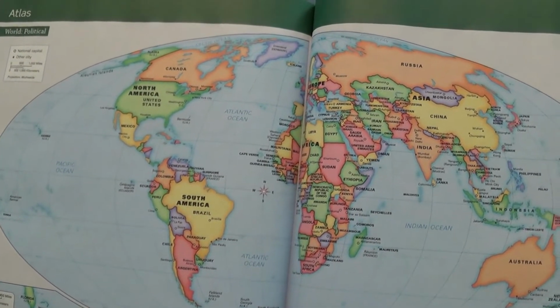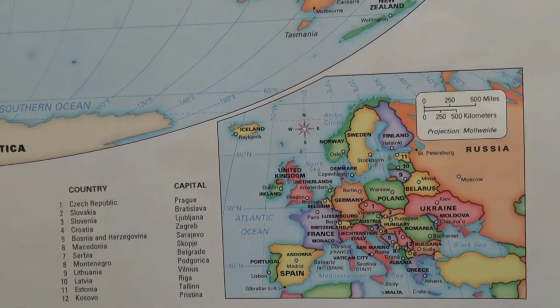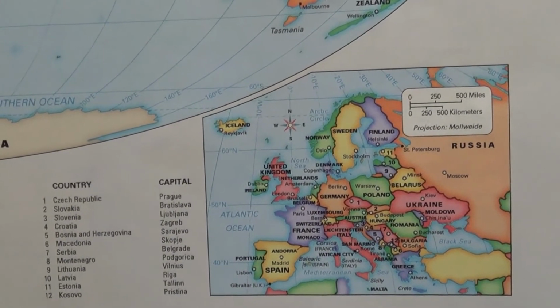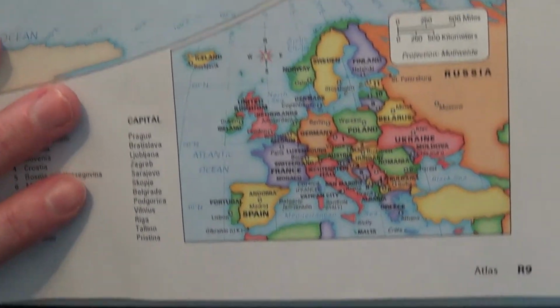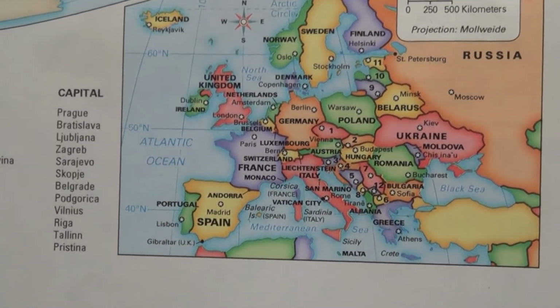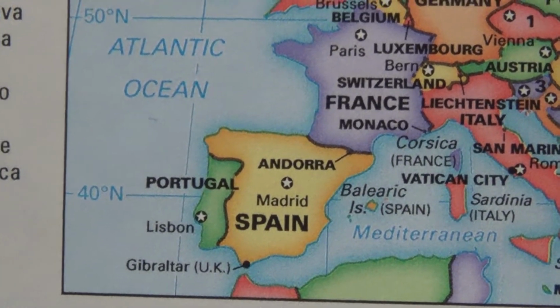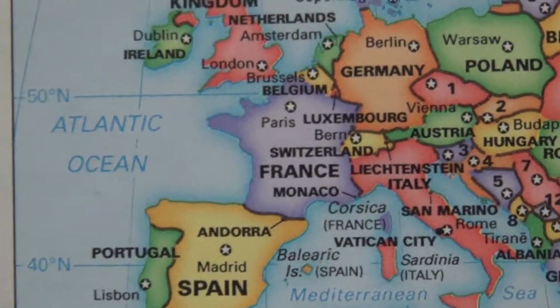Now, since it's in Europe, remember you have the zoomed in map down here. Okay. All right. So let's zoom in here to Spain. Here is Spain, and we're looking for the longitude line that's going through it.